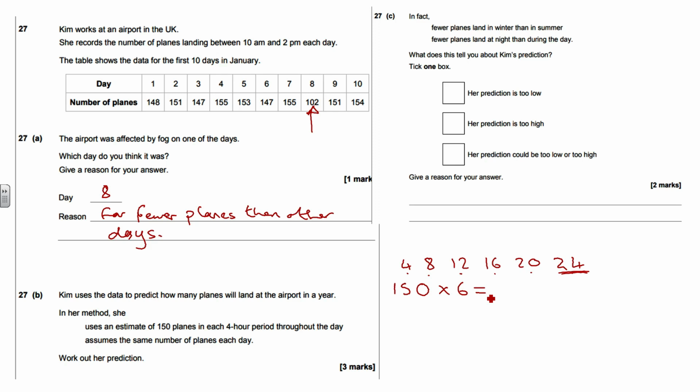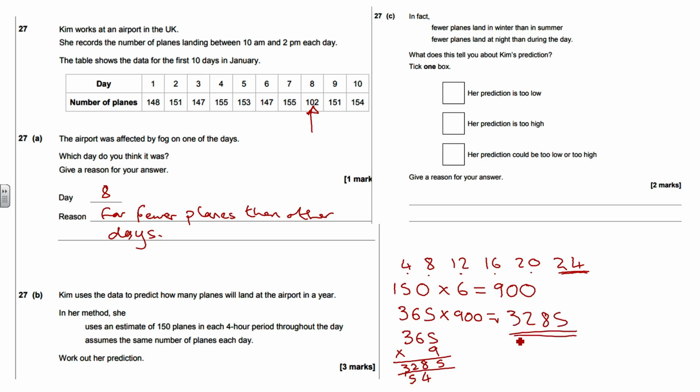So 150 times 6, let's make my life easy here, so let's double it first, is 300, and then times it by 3, that's going to be 900. So 900 planes a day, and we would guess probably 365 days a year. So 365 times 900, which means I need to do 365 times 9. That would be 3,285 planes per year.